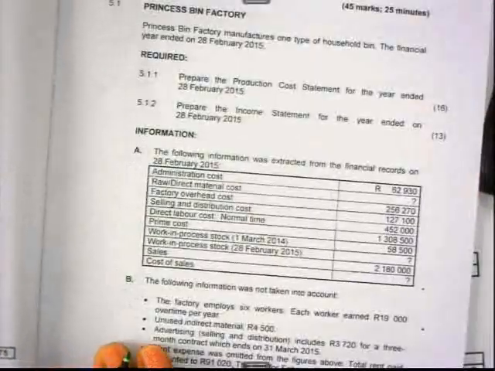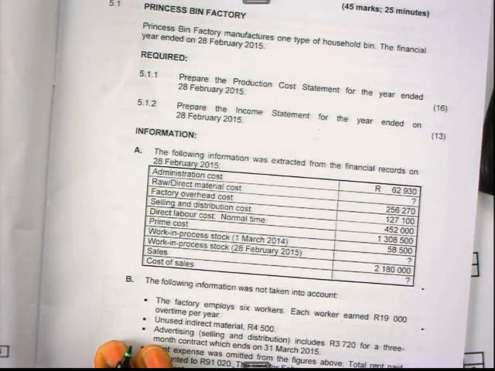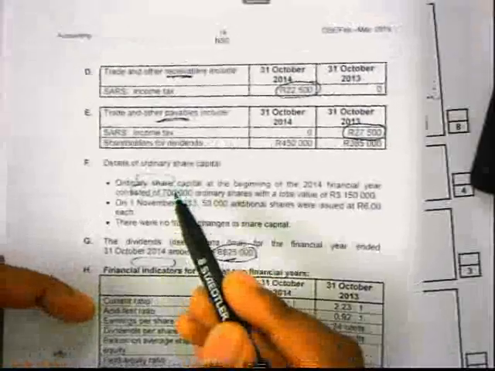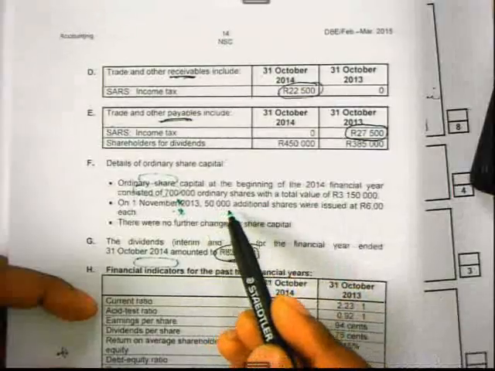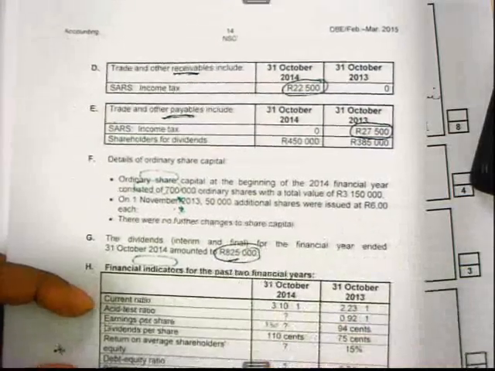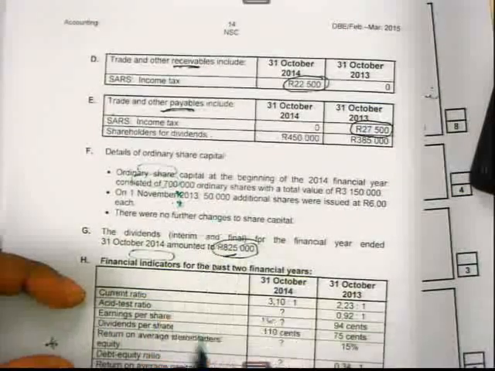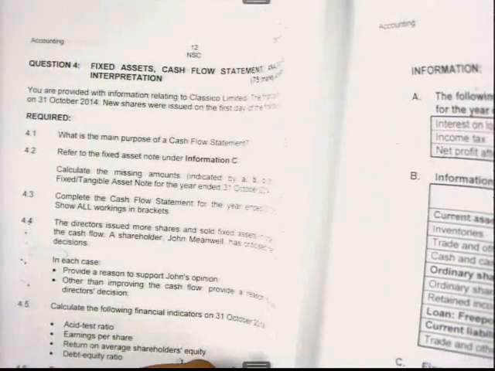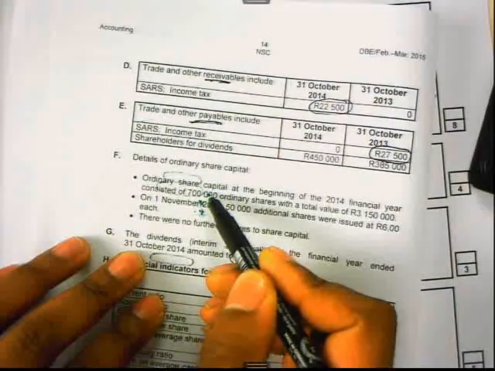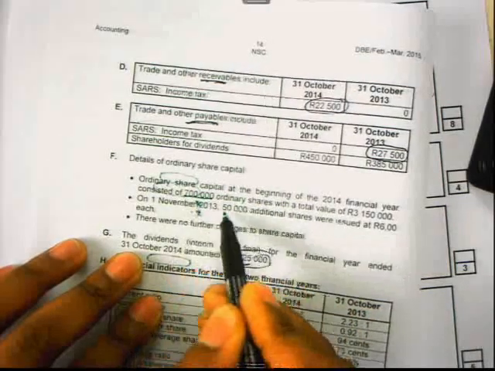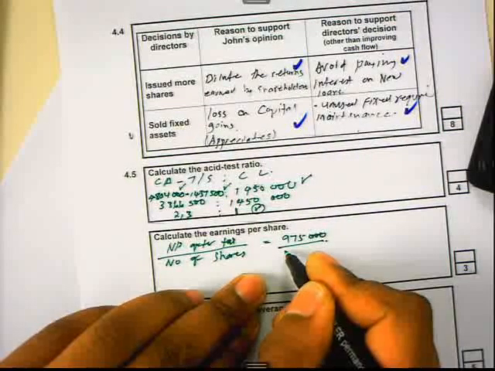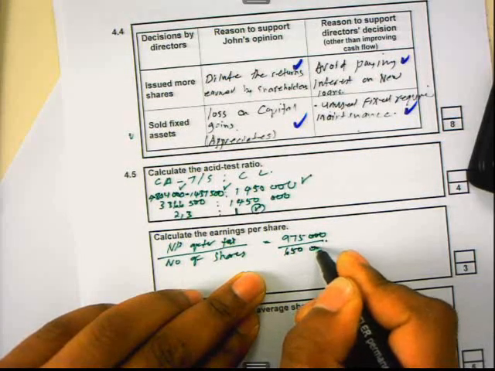Remember, what did we say? We said 700,000 ordinary shares at the beginning of the year. 50,000 were repurchased, which means you are left with how many? 700,000 minus 50,000, it means you are left with 650,000 shares. That was repurchased. Therefore, here we divide by 650,000.